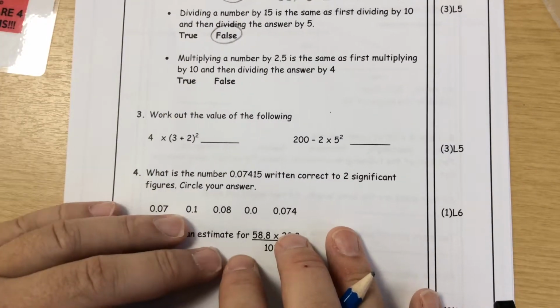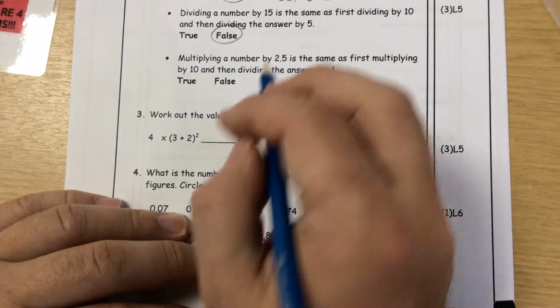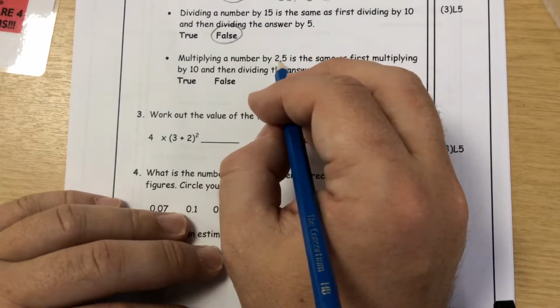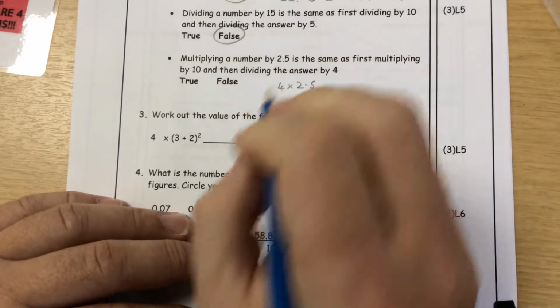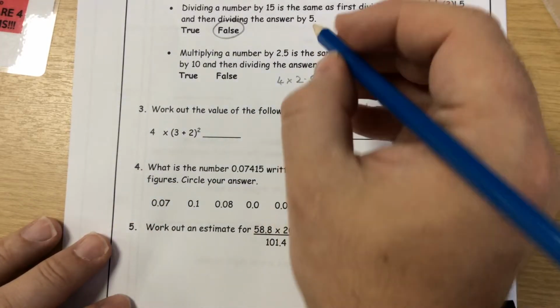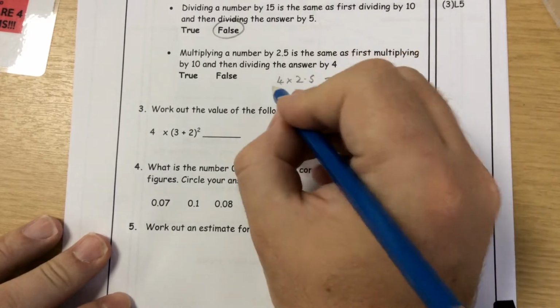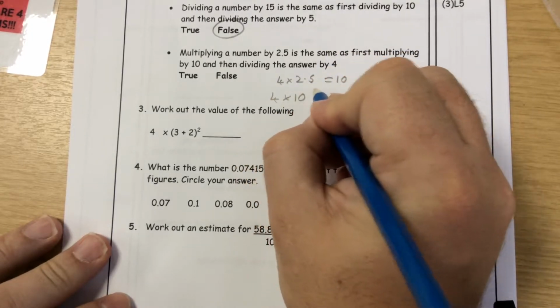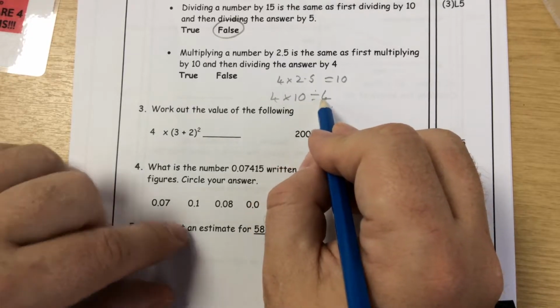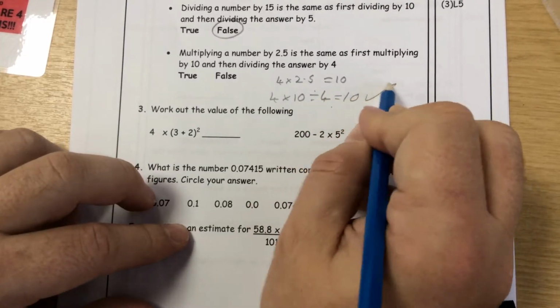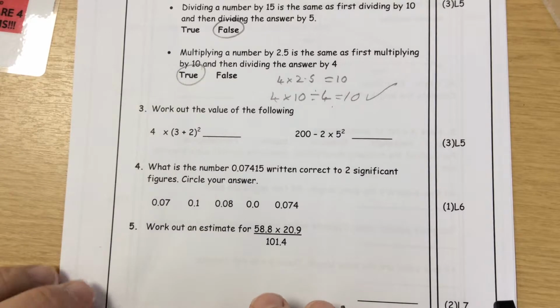And the last one, multiply a number by 2.5. Let's pick a nice number that I know I can double and half. 4. So if I'm going to do 4 times 2.5, 2.5, 5, 7.5, is 10. Is that the same as doing 4 times 10 and then divide by 4? 4 tens are 40. 40 divided by 4 is 10. So that's the same. So that one is true.